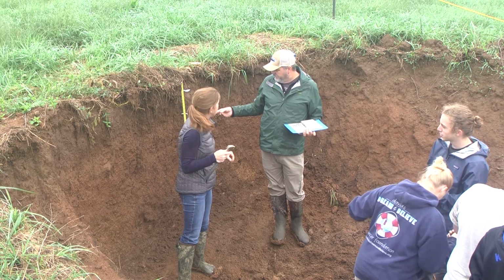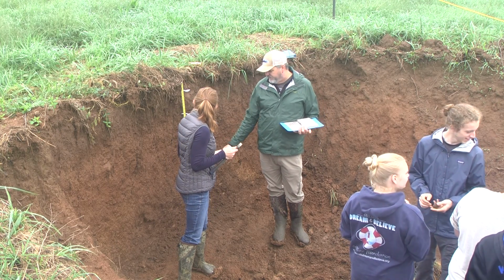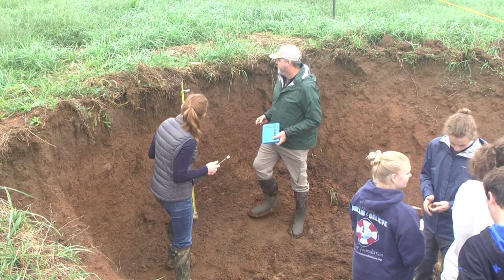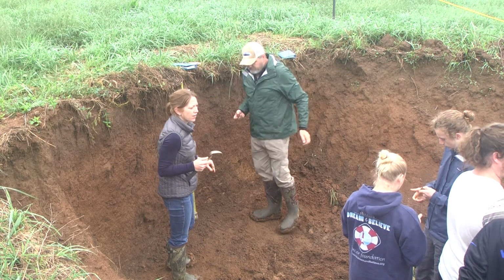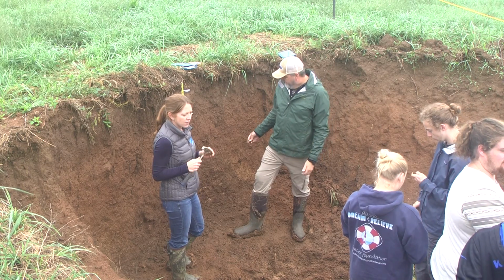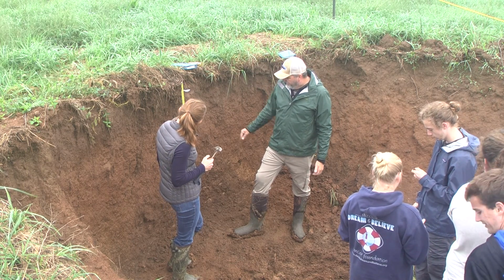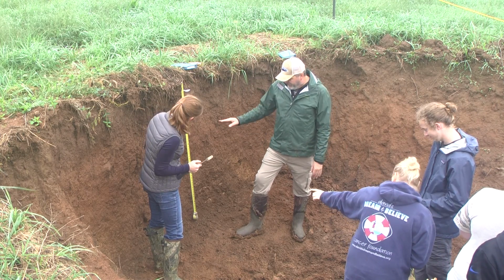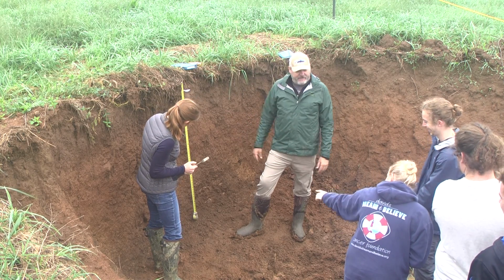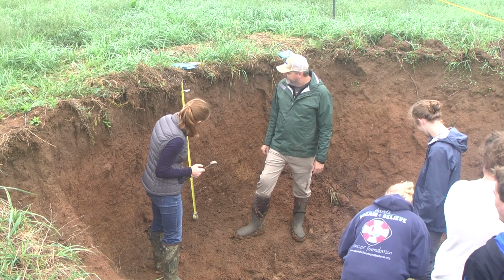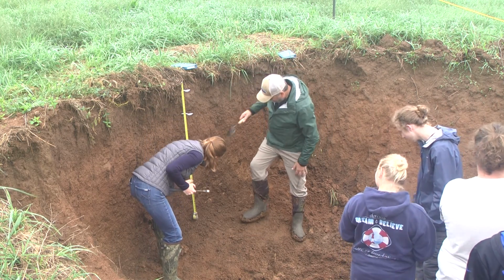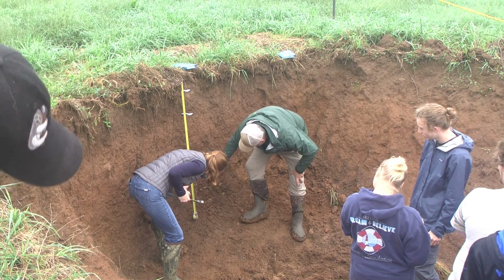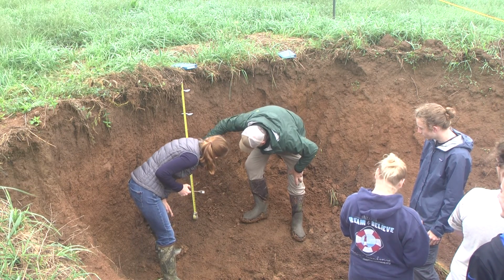Or should we go ahead and just delineate it? Okay, so what do you see? Which is the next one? Where's the obvious big break between here and the bottom? 30 or 40. Yeah, 40.